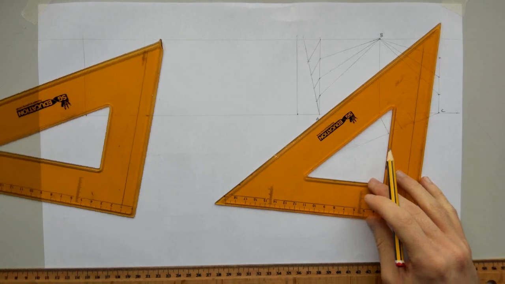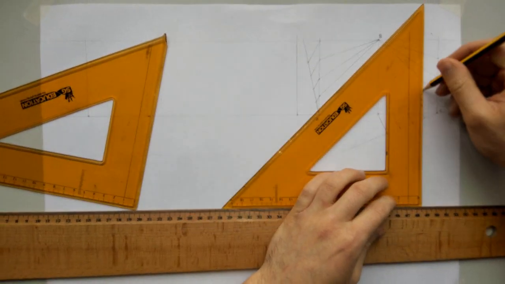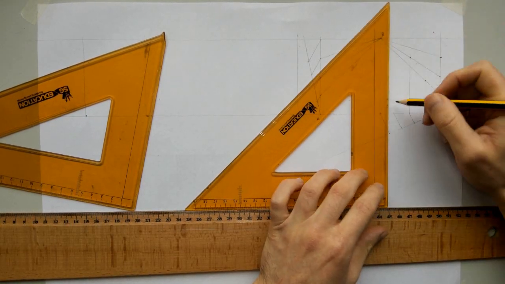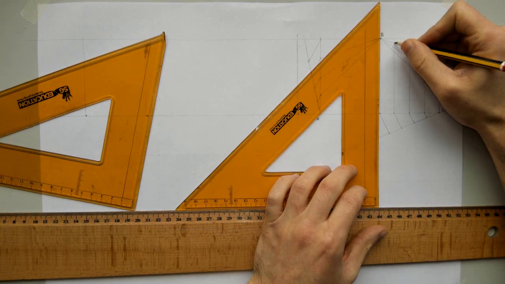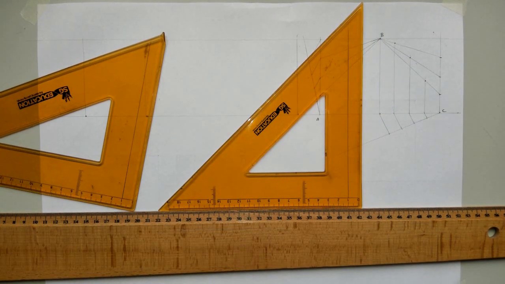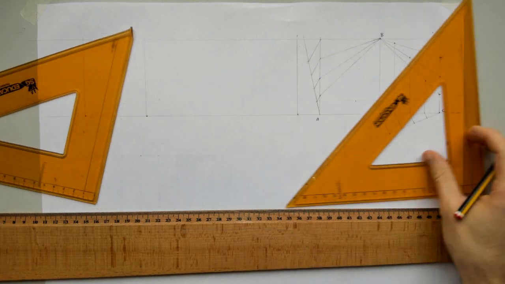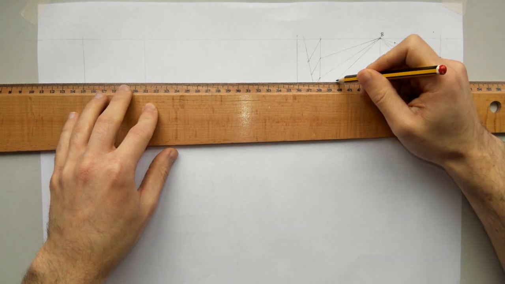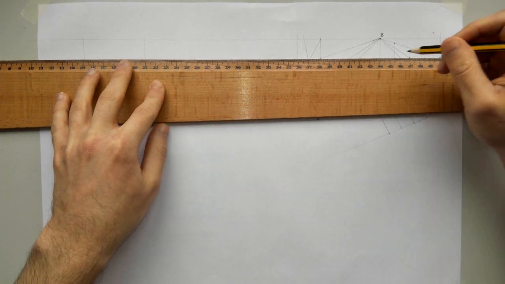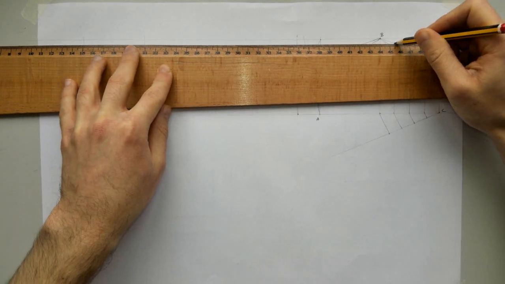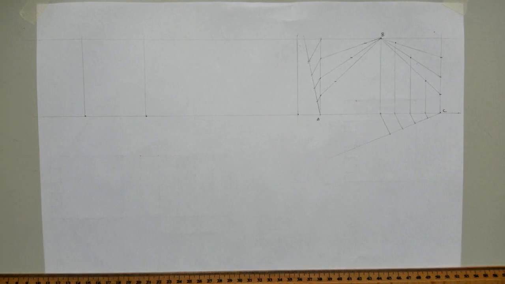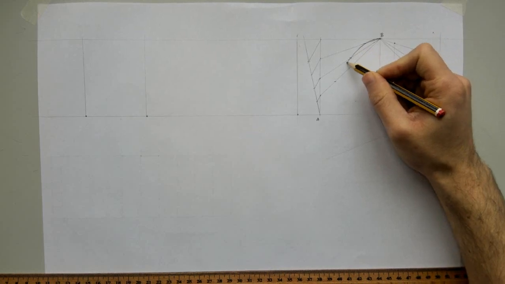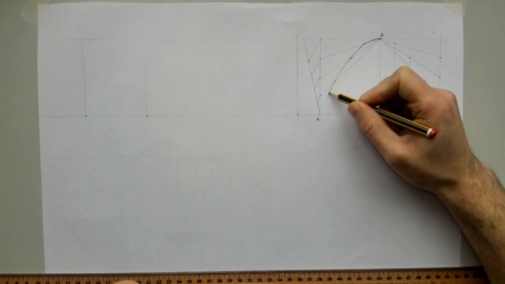What I can then do is take those points up to meet the lines across. So 1 point there, 1 point there, and 1 point there. That gives me half of my parabolic curve. Now, simply, instead of dividing the other side up, I can take these points across to meet it. So it gives me a point there, there, and there. And now I can draw in my parabolic curve for my end view.